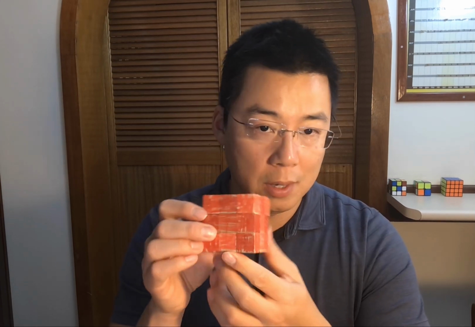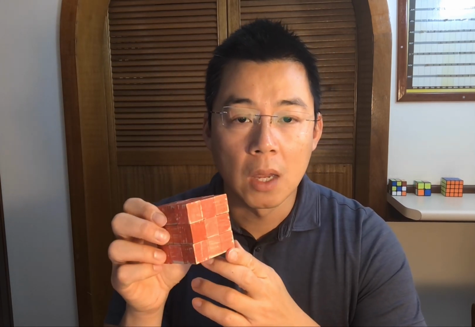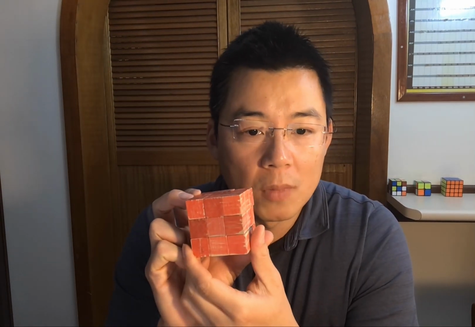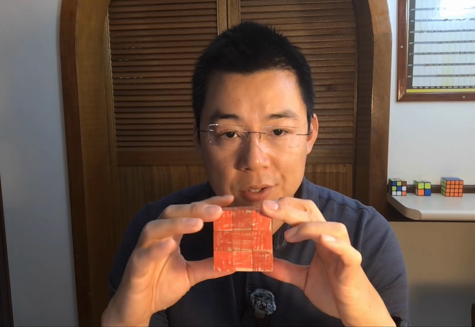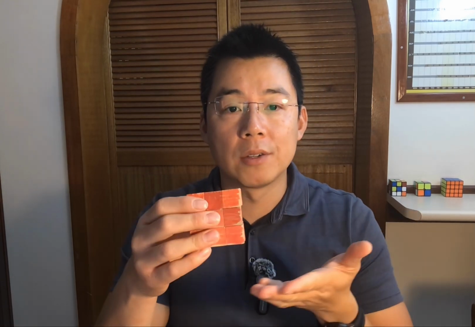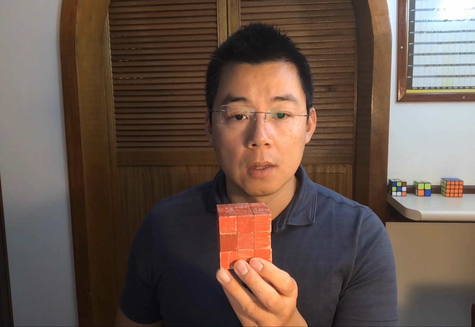Now, if the side length increases by 1, so it's a 3 by 3 by 3 cube, then how many corner blocks in total? That's right, still 8 blocks, because the corner position will not increase, so it remains the same as the size of the cube increases.